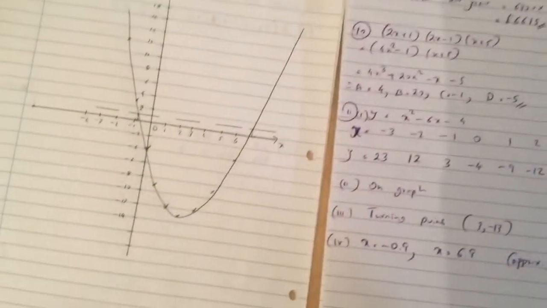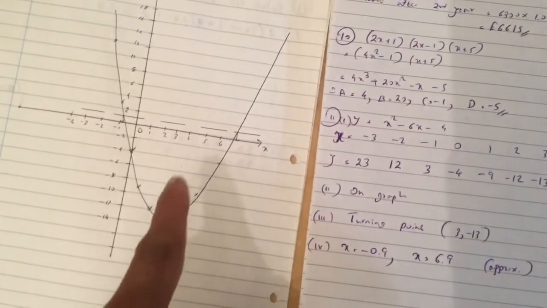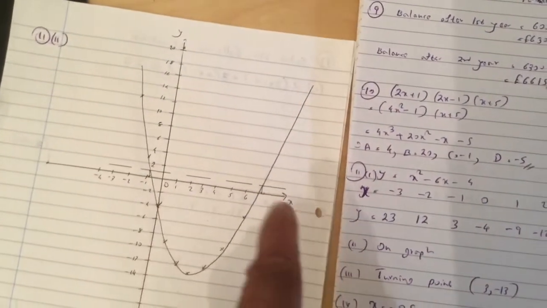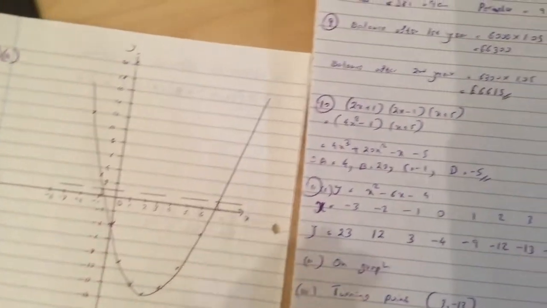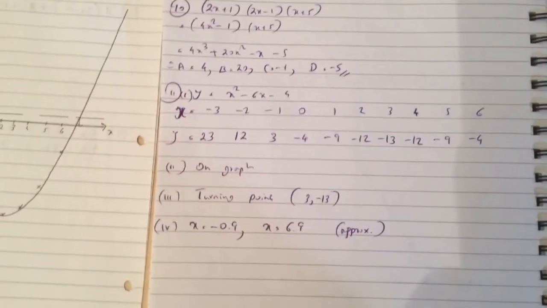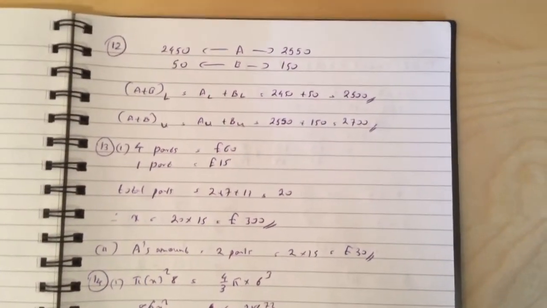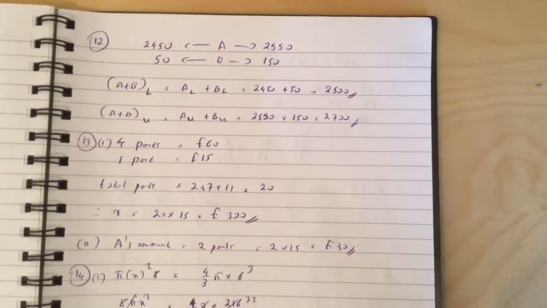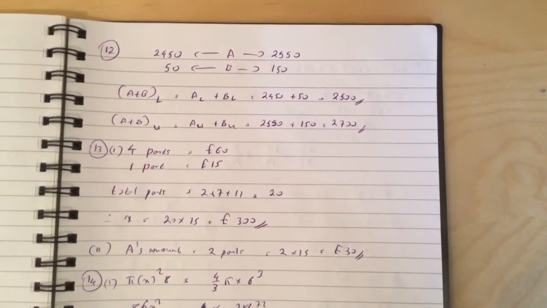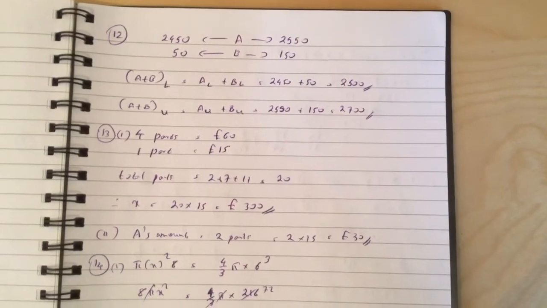So quite clearly, you can see the turning point is (3, -13). And then to get the other one, you just draw a line at y equals 1 and then see where the answers are. So it's roughly about x equals -0.9 and x equals 6.9. Question 12, you find the upper bounds and lower bounds for a and b, and then you find them separately for a plus b lower and a plus b upper.